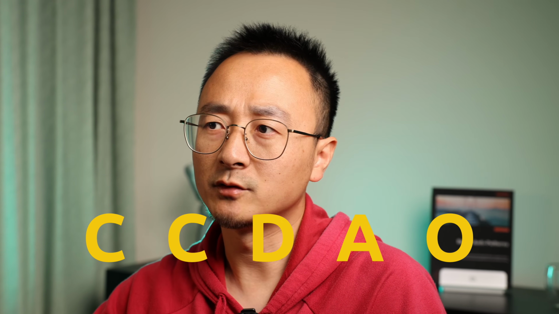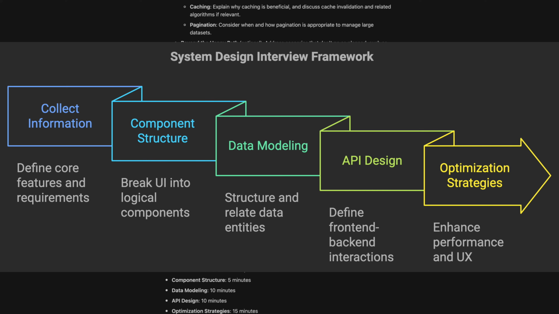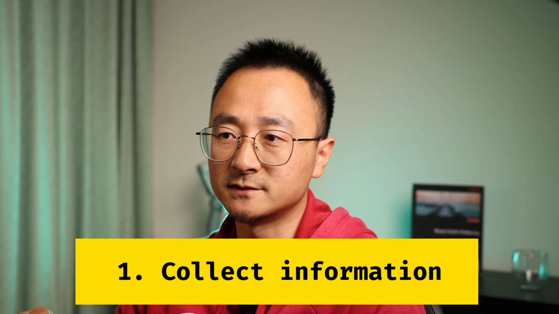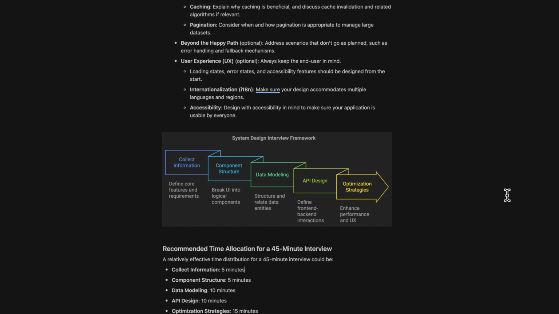This is where the CCDAO framework comes in. It gives you a better structure to organize your thoughts and efficiently communicate your approach. The CCDAO framework contains 5 steps. The first step is to collect information. The purpose of this step is to understand the problem and requirement.